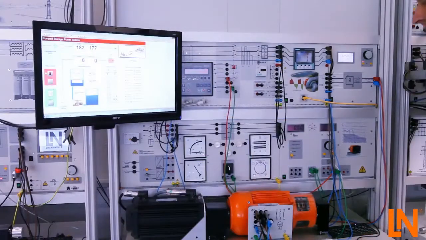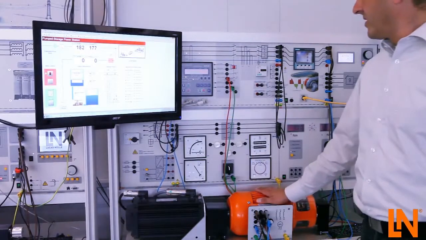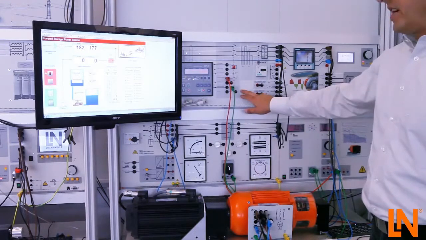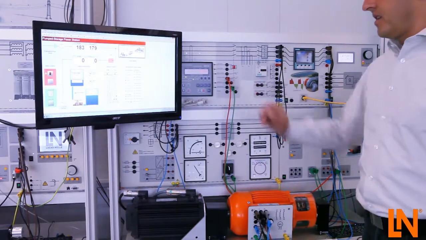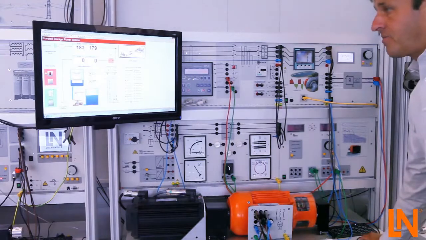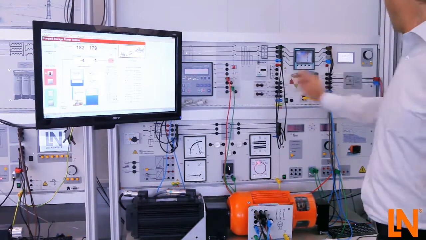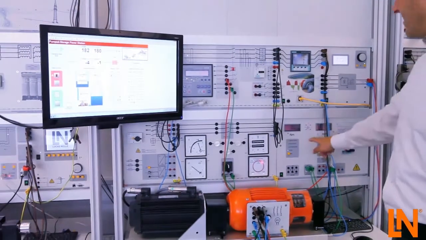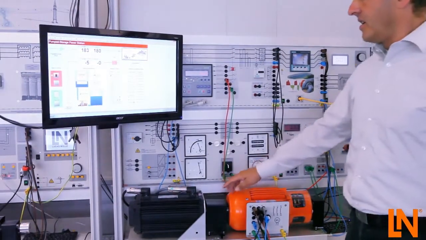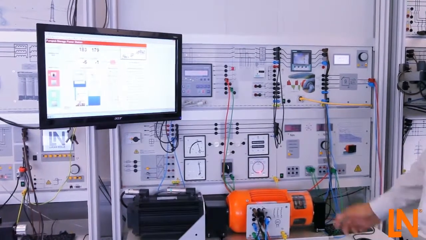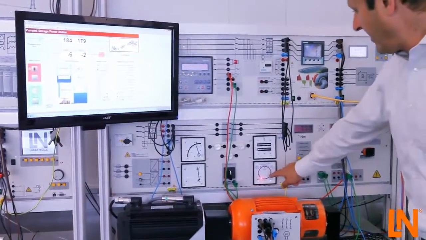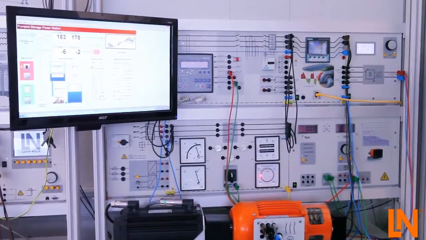So now we will make the automatic synchronization with this multifunction relay. I start this application. Now this multifunction relay starts the exciter voltage, starts the generator, and is speeding up now. You see here the synchronous scope is also working.